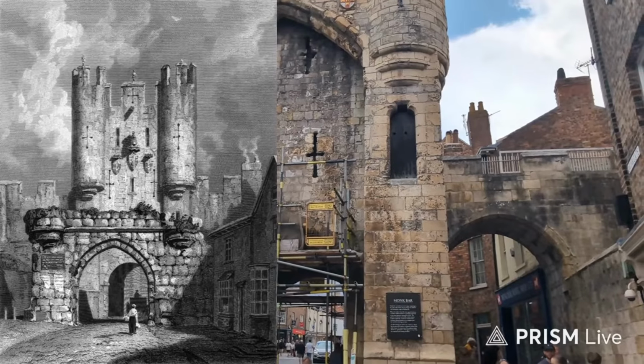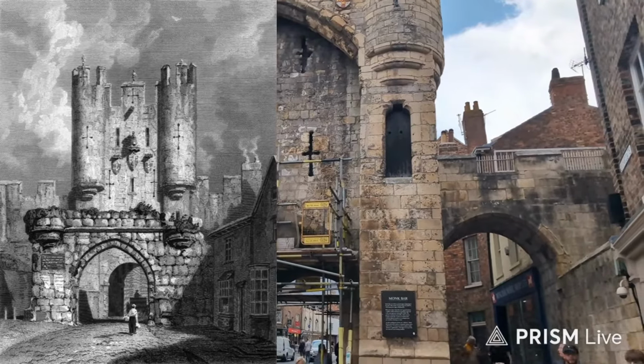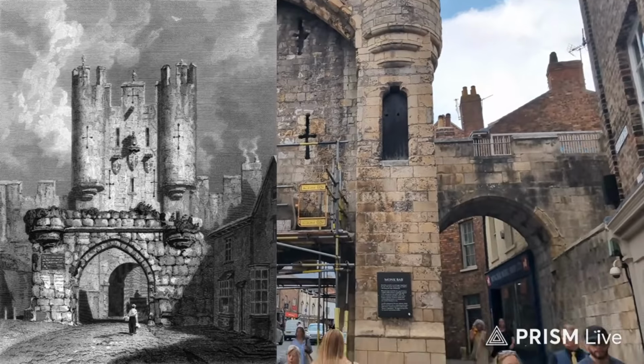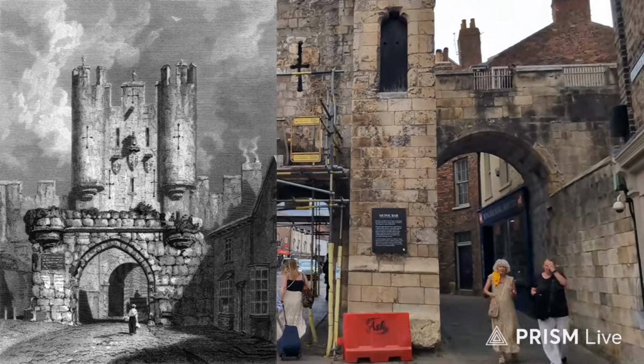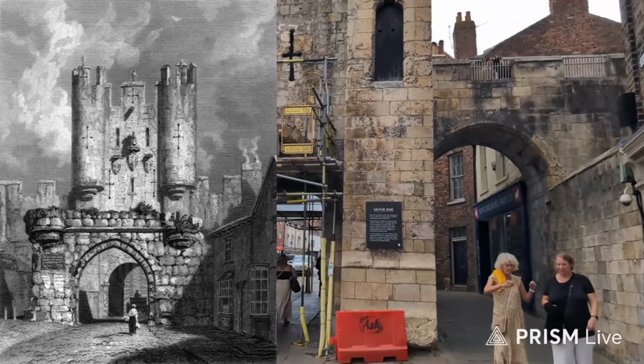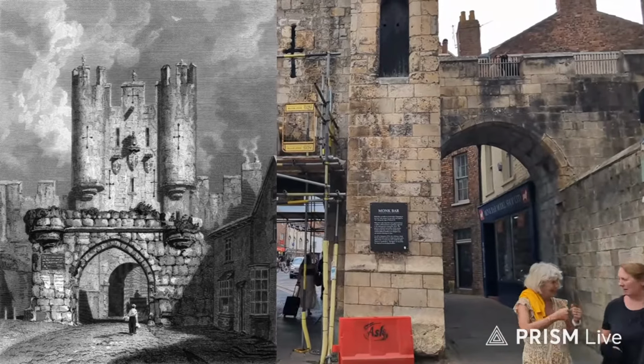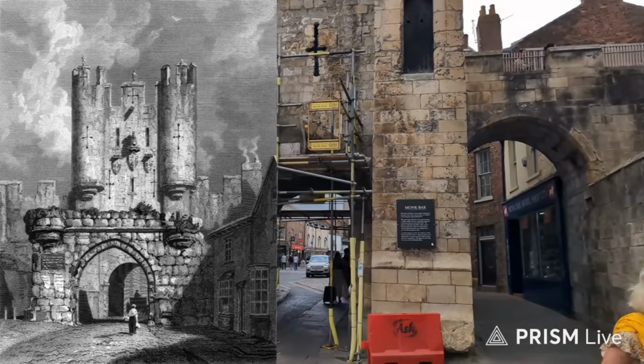So of course, if you're going to attack the city gates, you'd first have to penetrate the barbican, but then you're trapped within a very small, tight area, and very vulnerable to having missiles hurled at you: boiling water, hot oil, hot gravel, you name it, rocks dropped on your head. So consequently, there was another layer of defence.